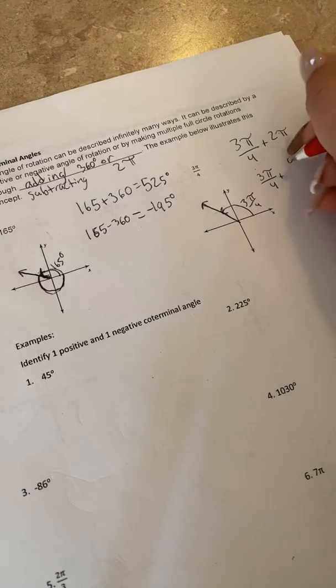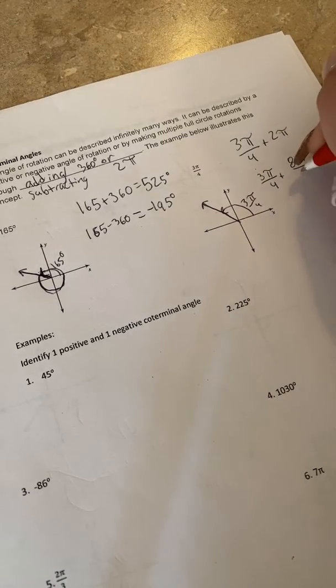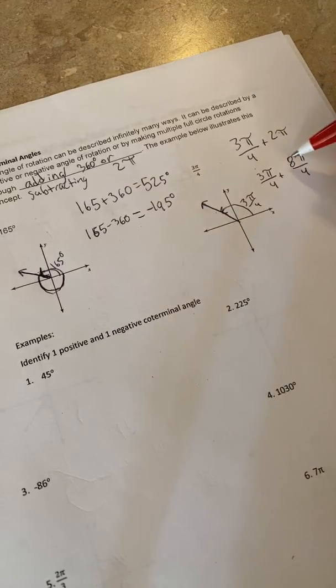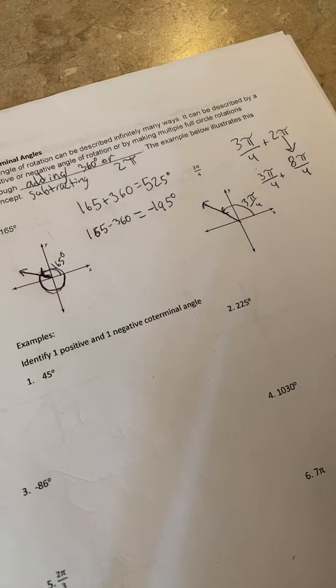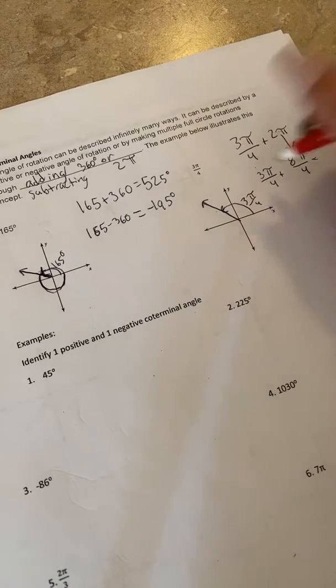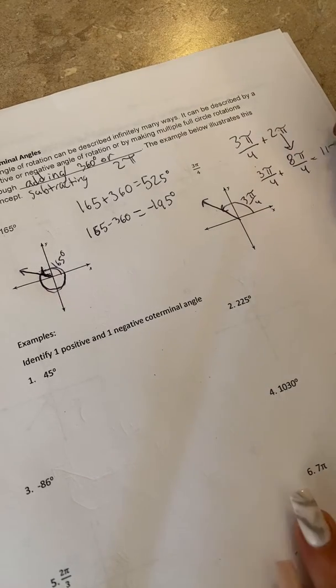Well, that would be 8, because 8 pi over 4 simplifies to 2. So whenever you're adding or subtracting 2 pi, you always have to convert 2 pi into a similar fraction to whatever you're adding or subtracting. So then that becomes 11 pi over 4.